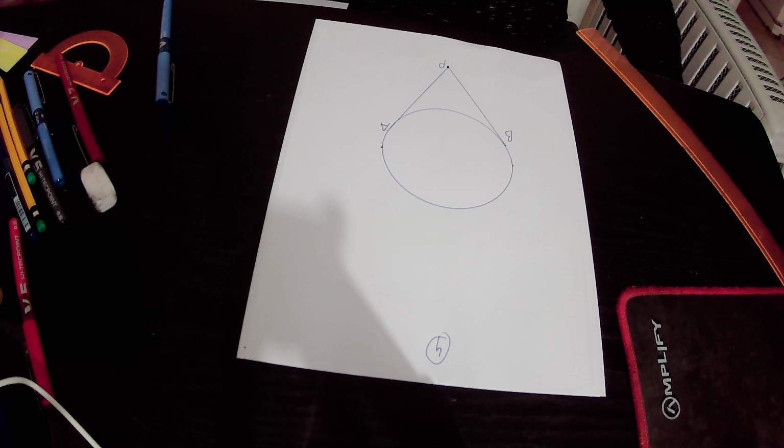So actually, according to rule number 2, if from the external point P we draw two tangents to a circle, then the lengths of those two tangents will be equal to each other.